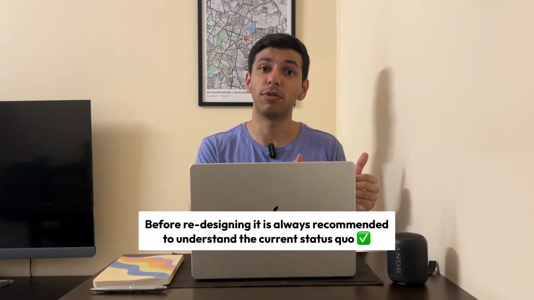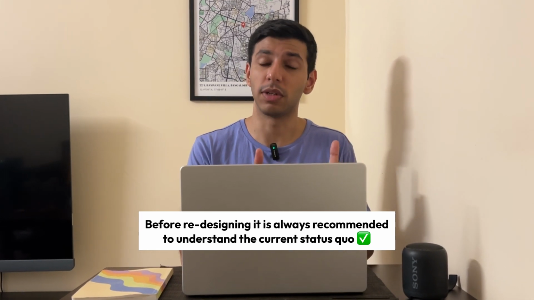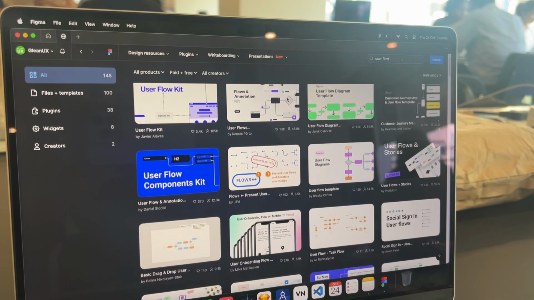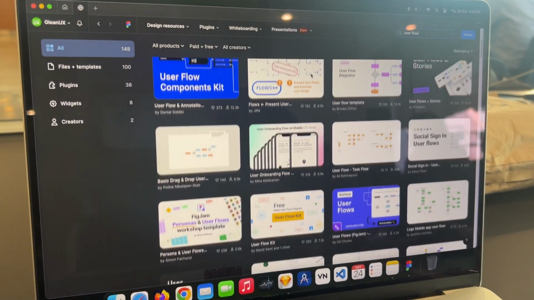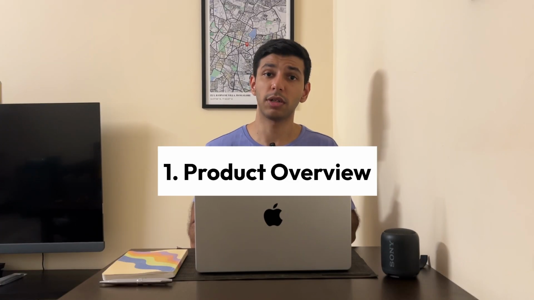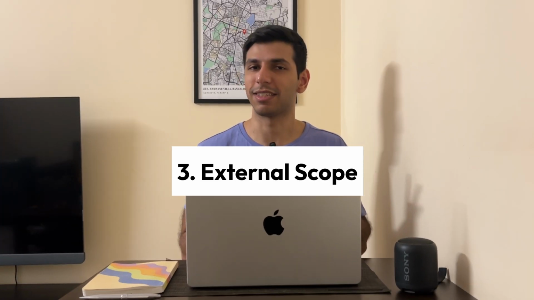for therapists. But let's imagine that Headspace already had this feature and for some reason it wasn't working out. So understanding this fourth segment of where the feature is and what is the current status quo of this feature is super important. However, if you're working on a new feature, you need to understand the other features of the product and how it's performing currently. There are essentially three subtopics in this segment: product overview, feature specific, and external scope.